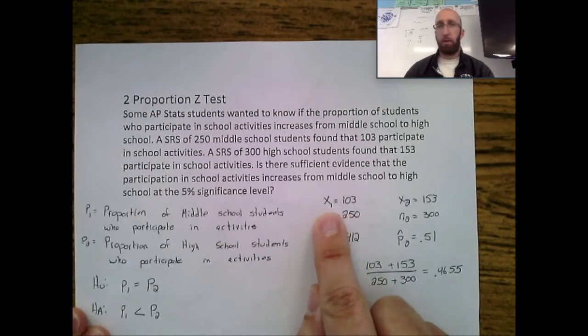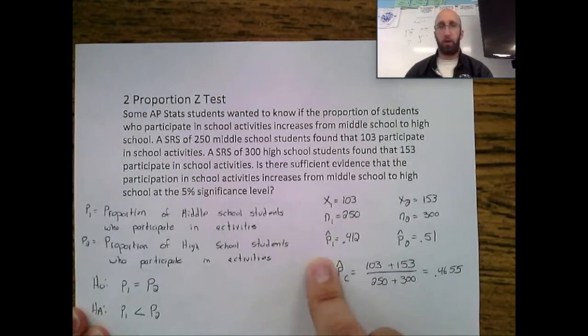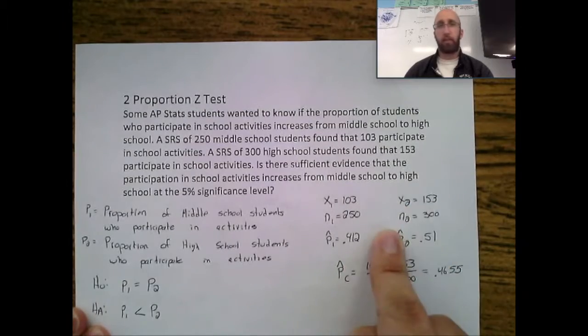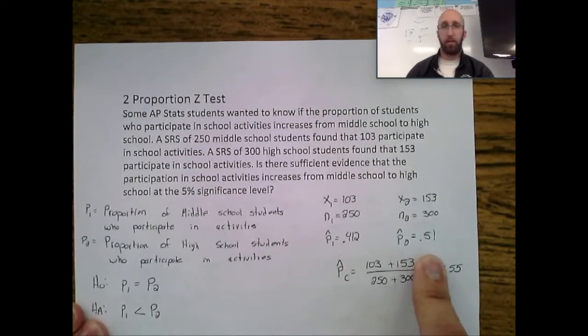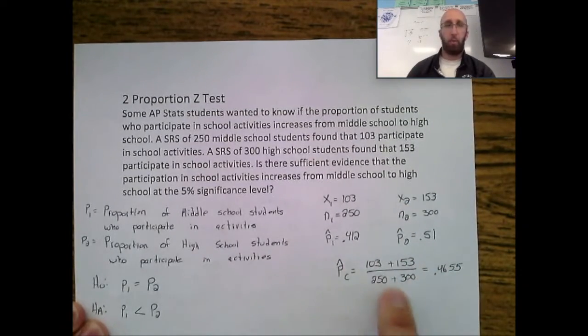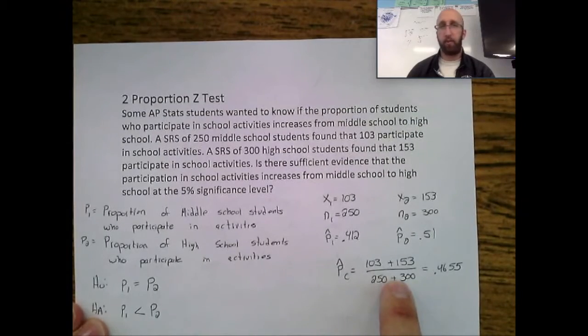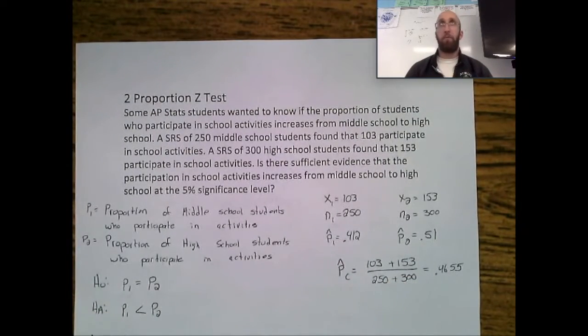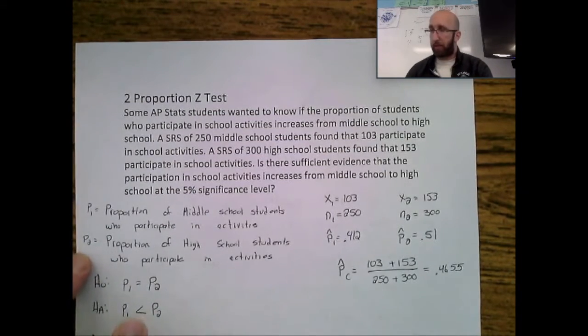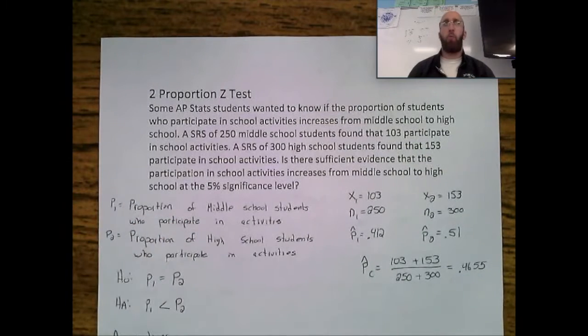Working through it, I pulled out my x1, n1, and got a p hat 1. x2, n2, and pulled out a p hat 2. There's a p hat c here; we'll come back to what that is in a second. So running through PHANTOMS, P-H-A-N-T-O-M-S, I started by defining my parameters.